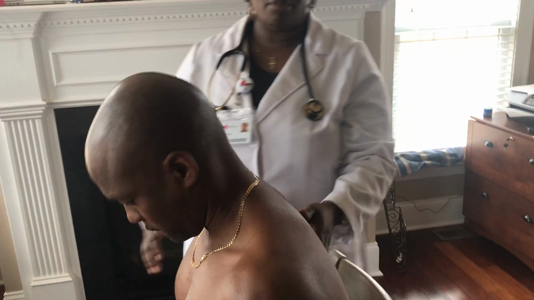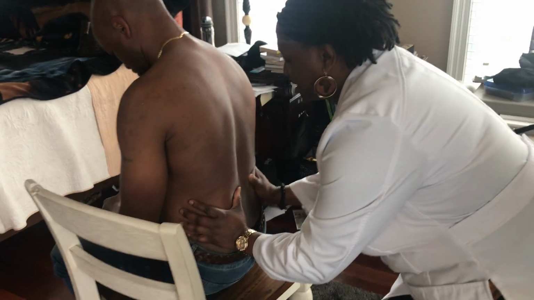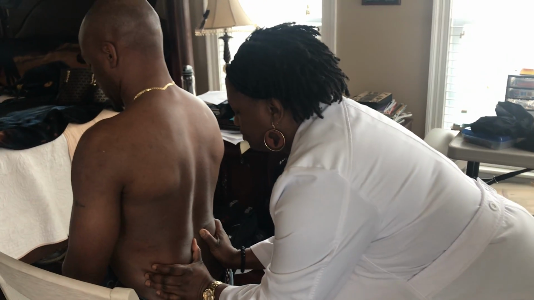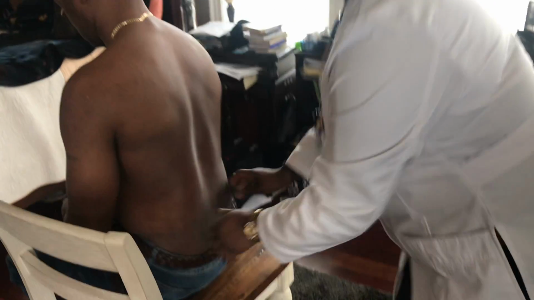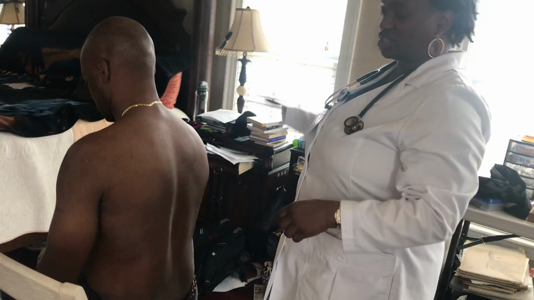Now I'm going to have my patient turn to the side here, and I'm going to assess the thoracic expansion. I'm going to have my patient take a deep breath. With the thoracic expansion, I'm looking to see that my thumbs are coming apart symmetrically, and they did.